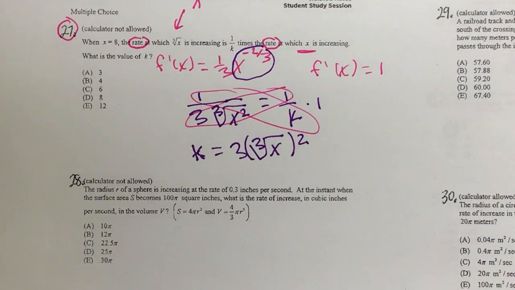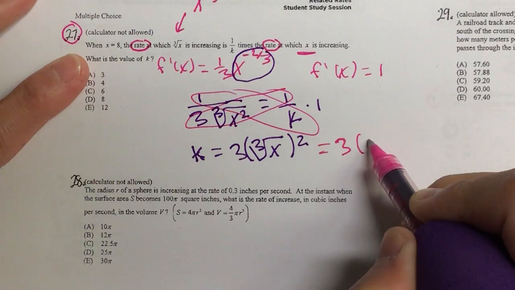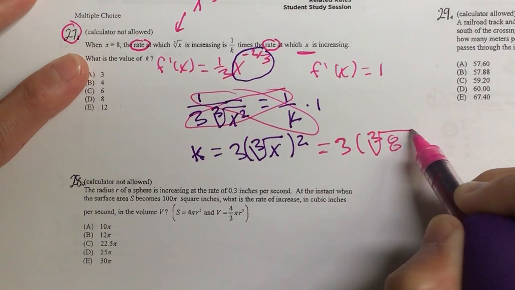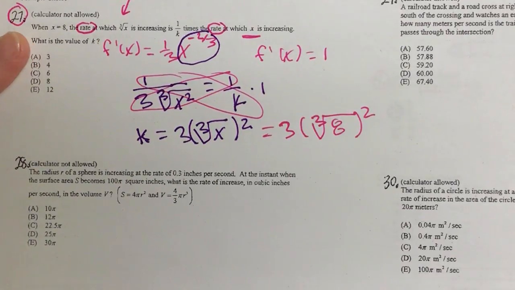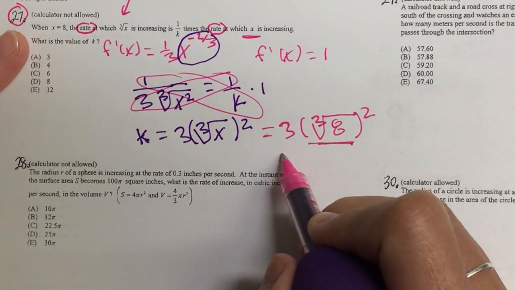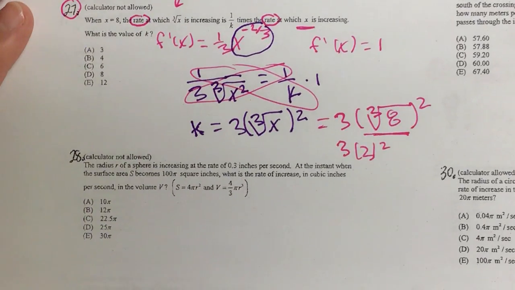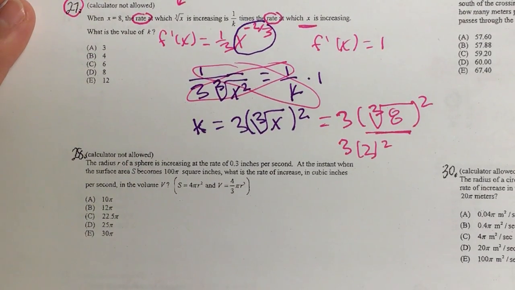And the reason for that is, when I plug in the 8, we get 3 times the 3rd root of 8, all squared. And taking the 3rd root of 8 is how many? Just that right here, 2. So we have 3 times 2, all squared. And all that together is going to give us how many? Done.